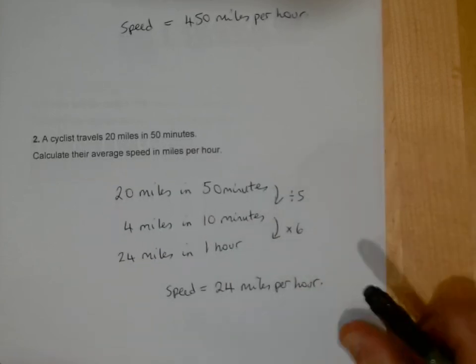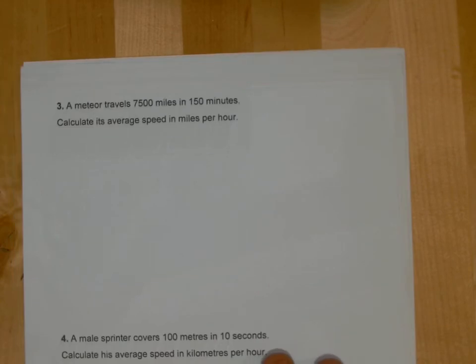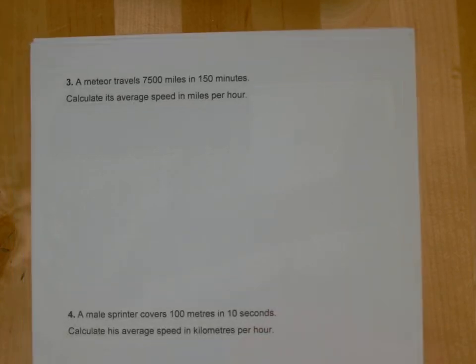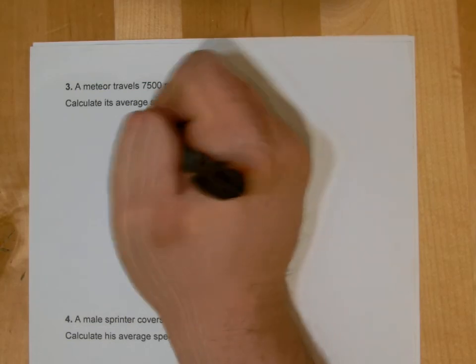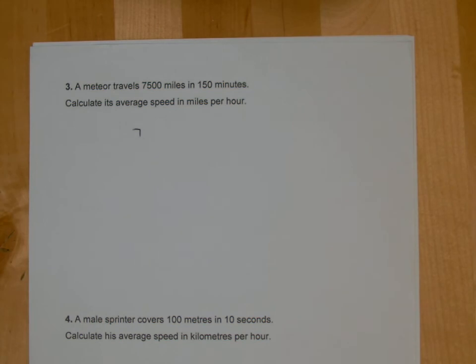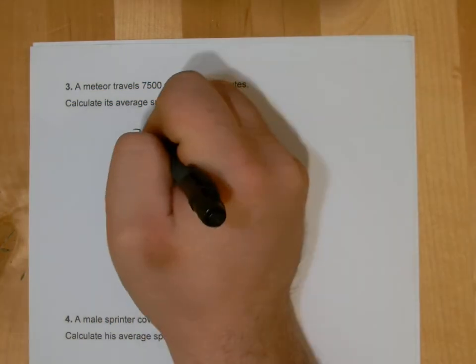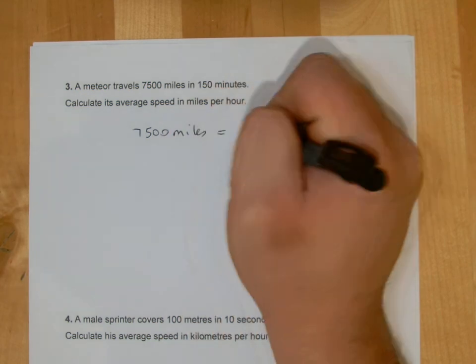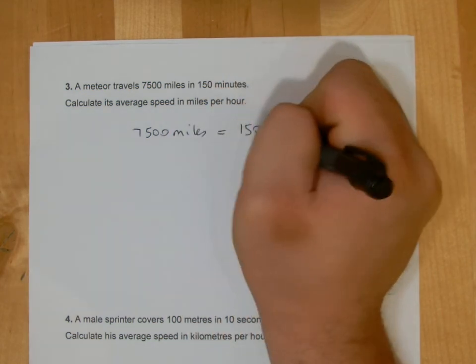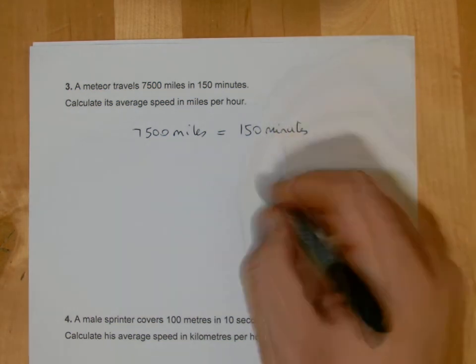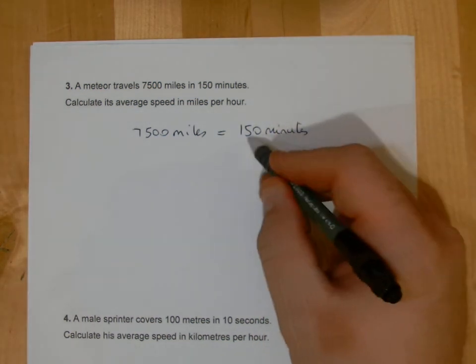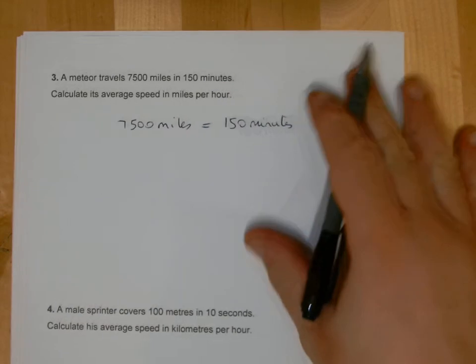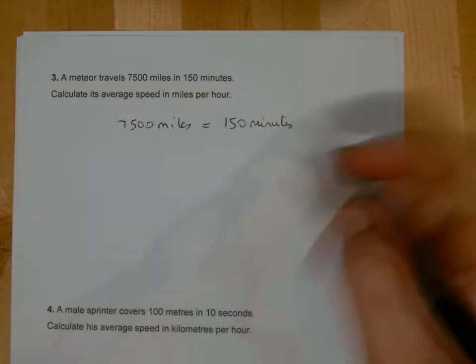Let's look at the third one. A meteor travels 7,500 miles in 150 minutes. Calculate its average speed in miles per hour. So 7,500 miles, 150 minutes. Now, so far it's gone in longer than an hour. That's actually 2.5 hours. So again, you need to think, how can I scale this to an hour?